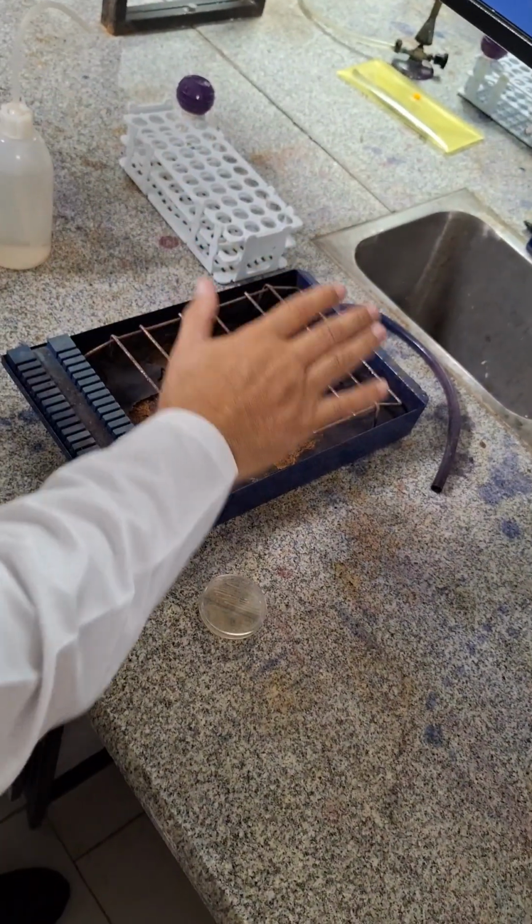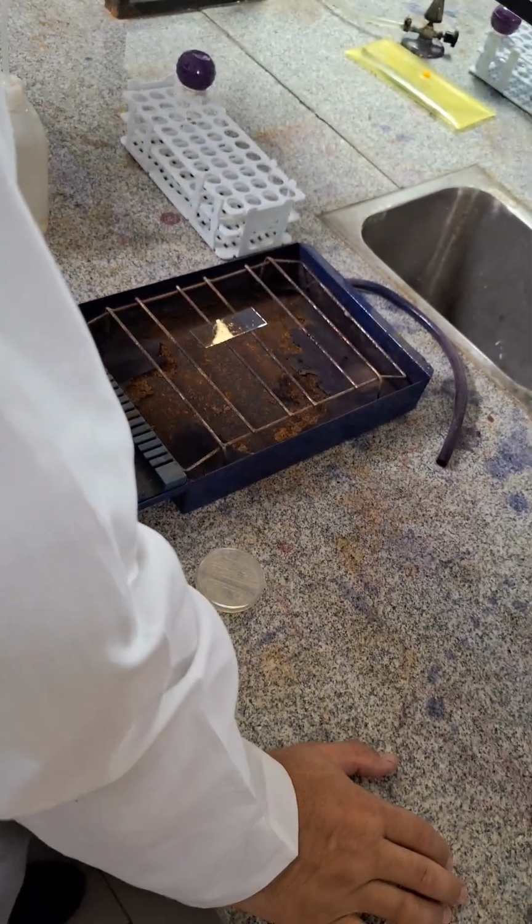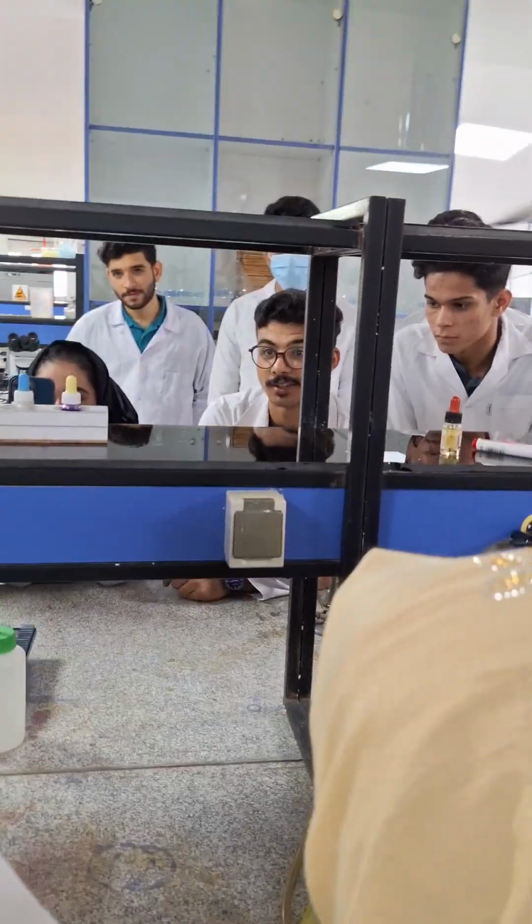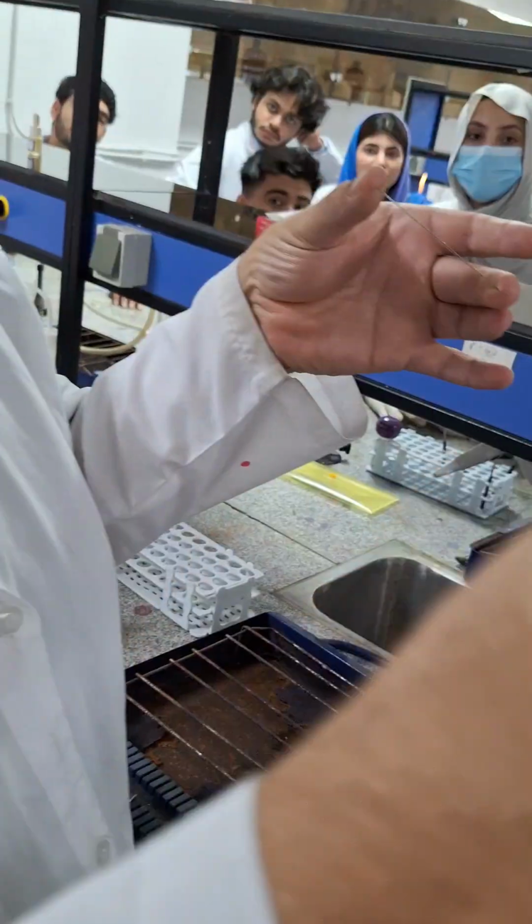After air drying, the second step is heat fixation. What is the aim of heat fixation? Fixing bacteria. Look here, this smear contains bacteria that can cause disease and contaminate yourself and your friends.